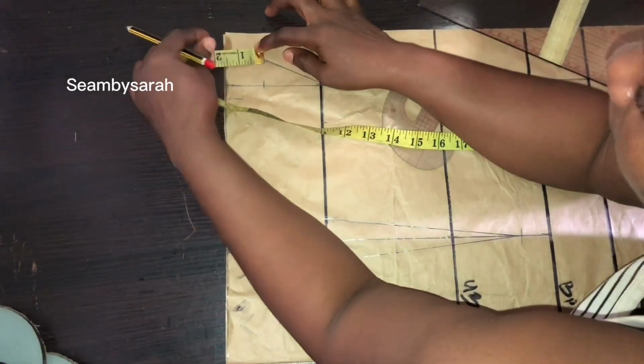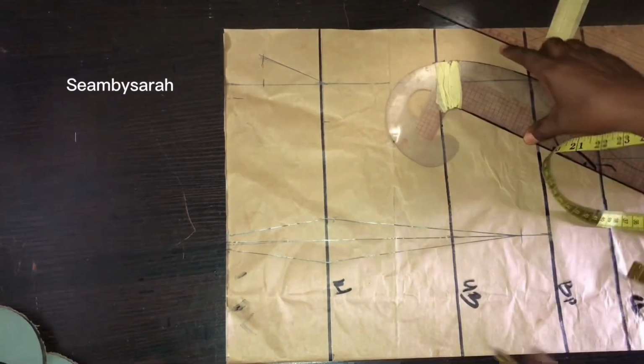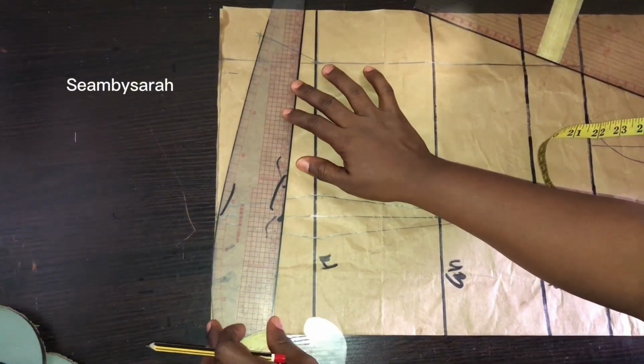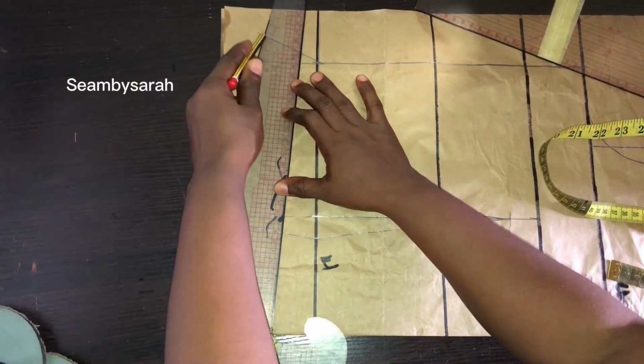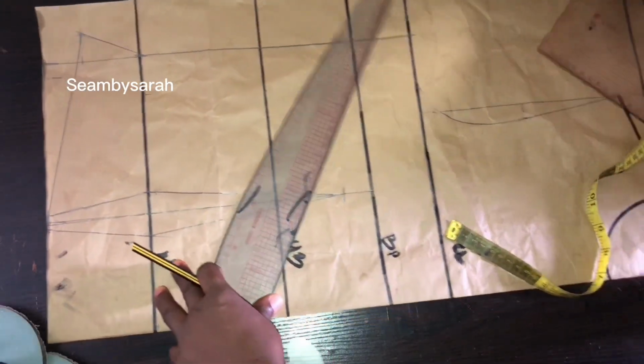Now you come up by 1.5 inches here. Now connect this 1.5 inches down to the center front this way, to my dart leg, this first dart leg here. Now we are done with the hem of the blouse.